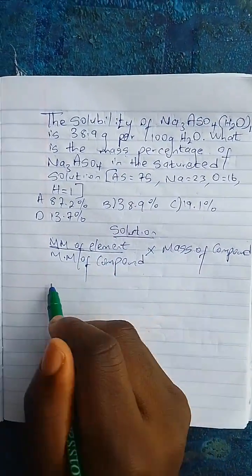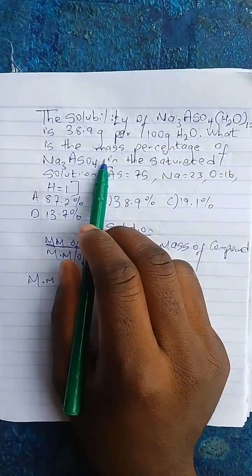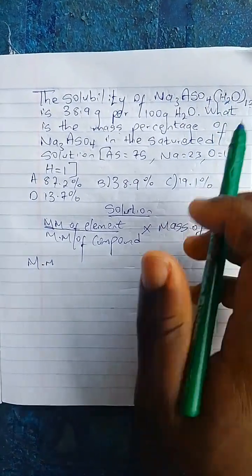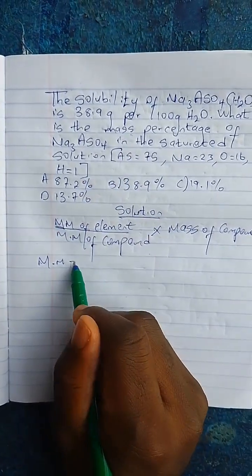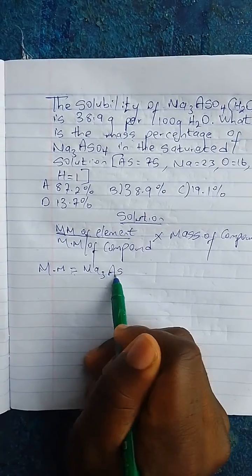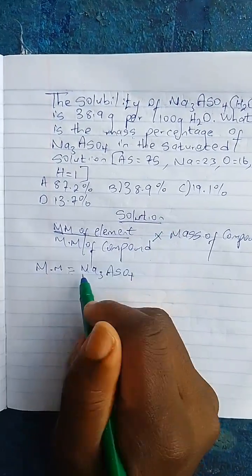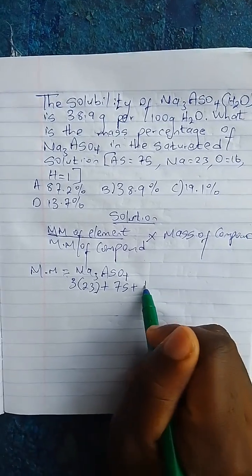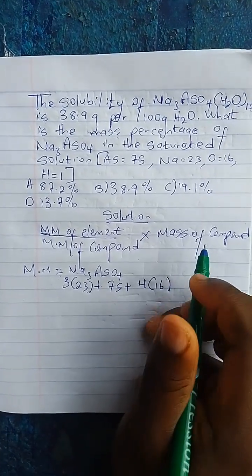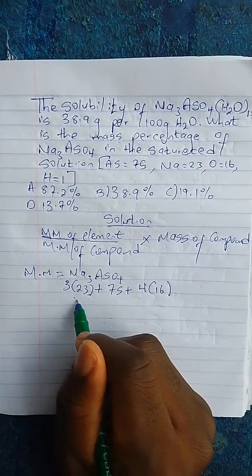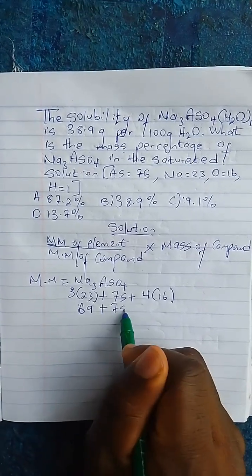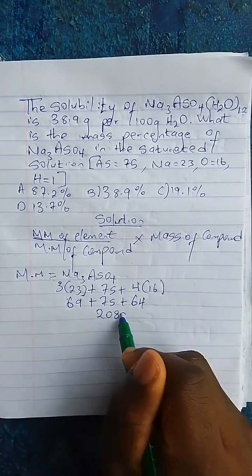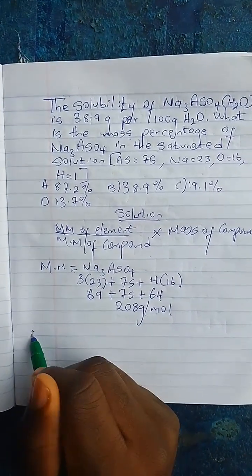Now let's look for the molar mass of the element. The element is sodium arsenate, while sodium arsenate dodecahydrate is the compound. So, finding the molar mass of the element, sodium arsenate, we have mass number here is 23. So we're using 3 times 23 plus this 75 plus 4 times 16. As we can see, we have 3 times 23, which is 69, plus 75, plus 4 times 16, which will give us 64. So altogether we have 200 grams per mole. Now the molar mass of the compound.